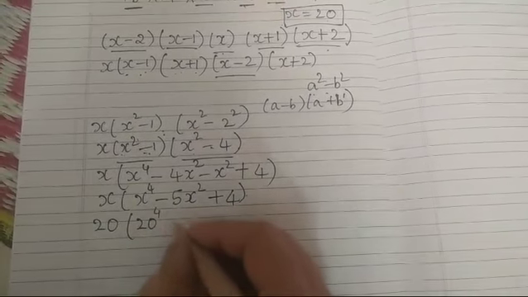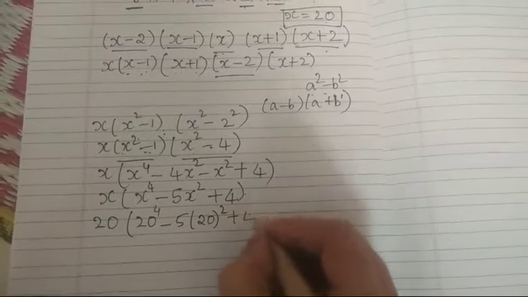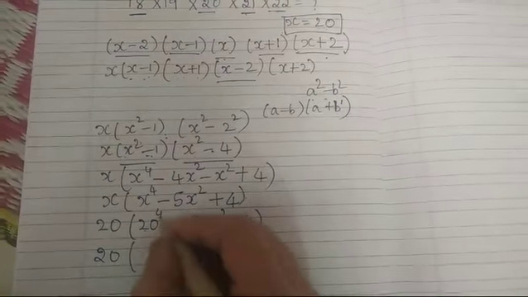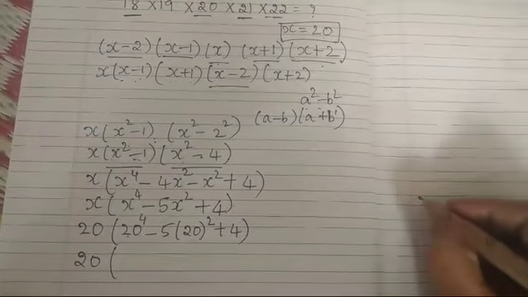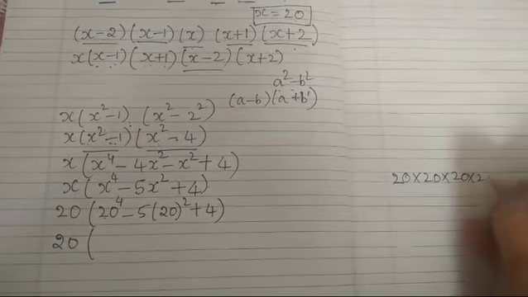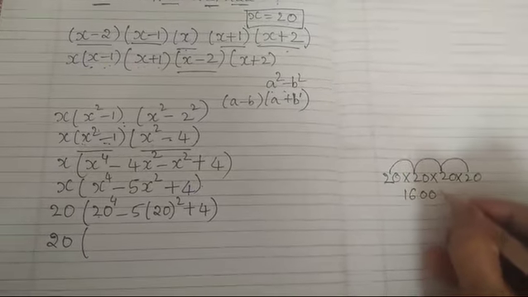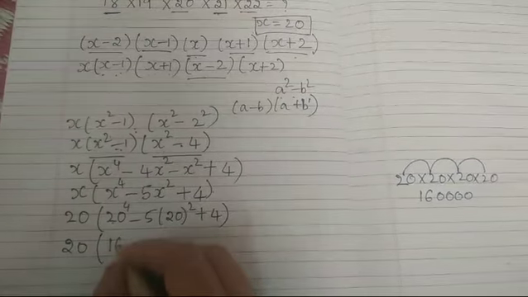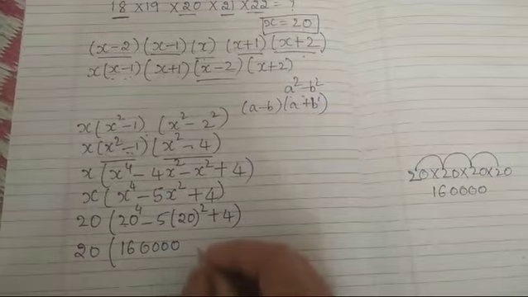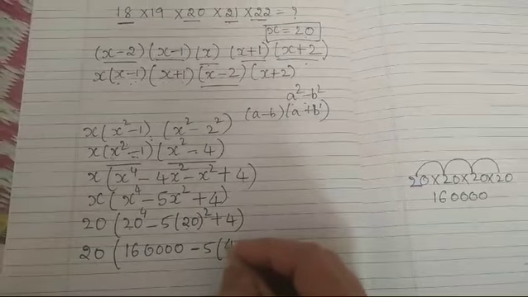20 to the power of 4 minus 5 into 20 square plus 4. Then 20 to the power of 4. How can I write this one? See, you have to multiply 2 four times. 2 2s are 4, 4 2s are 8, 8 2s are 16. 4 times, 4 zeros. Okay, so I can write it as 16 followed by 4 zeros minus 5, and here 2 square is nothing but 4 and 2 zeros.